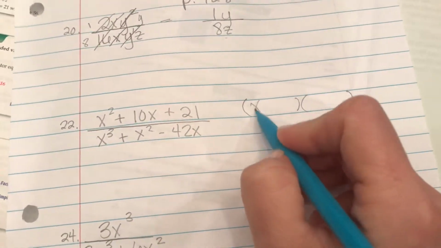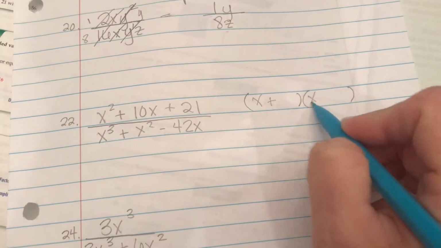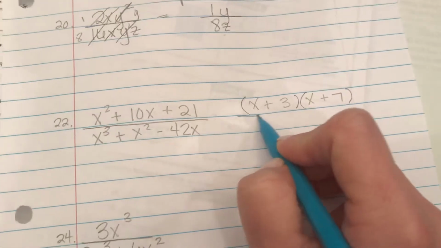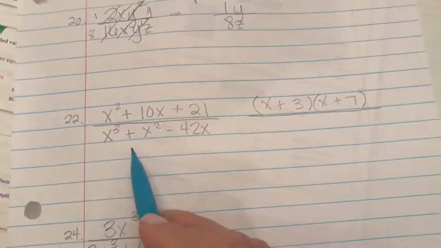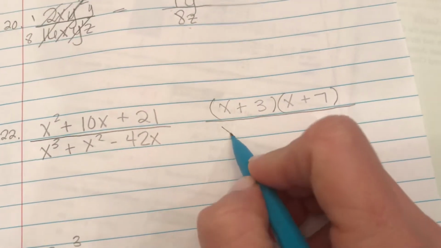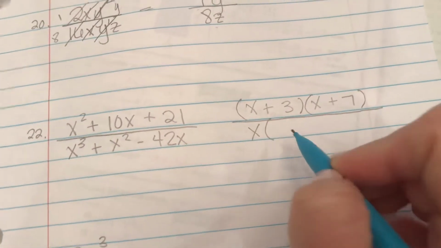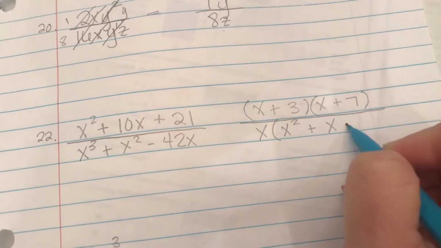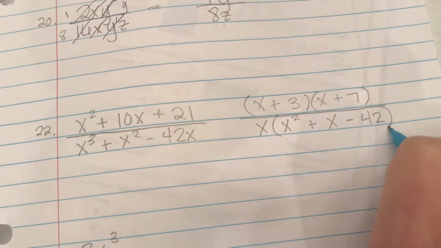Okay, so factors of 21 that multiply to be 21 that add to be 10 would be 3 times 7. So you factor like that. And then on the bottom over here, you can actually divide out an x there. So remember, that's like taking out a common factor. So you want to do that first. That's going to leave you x squared plus just x minus 42.